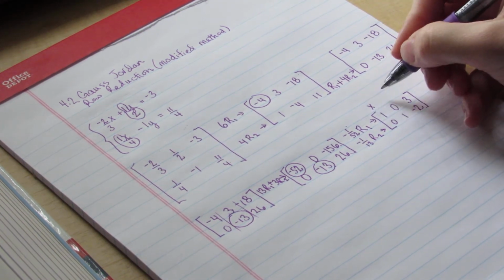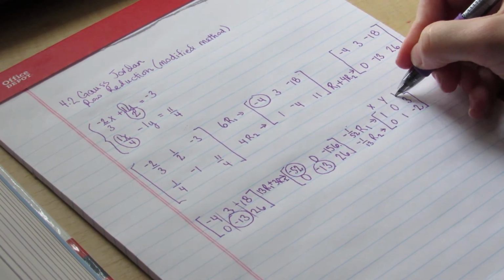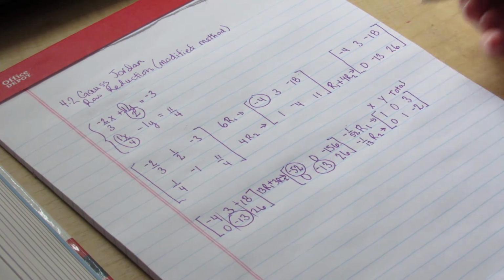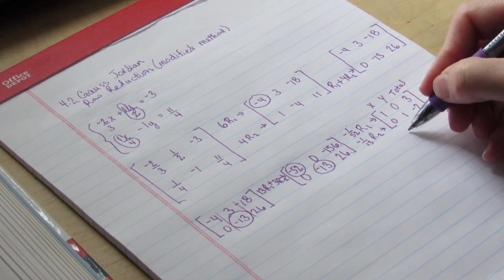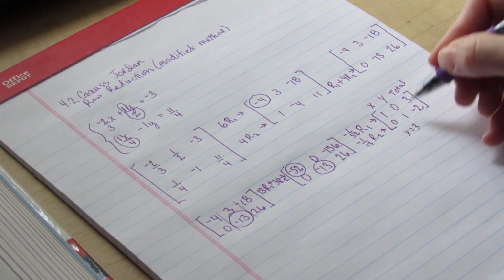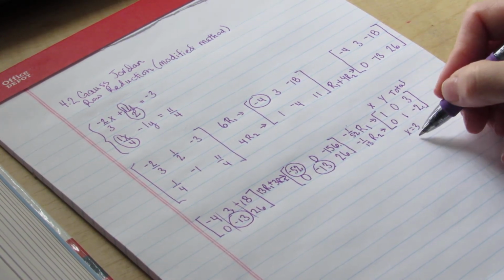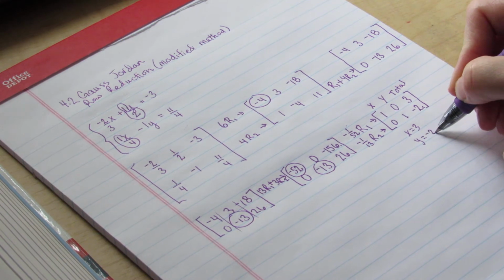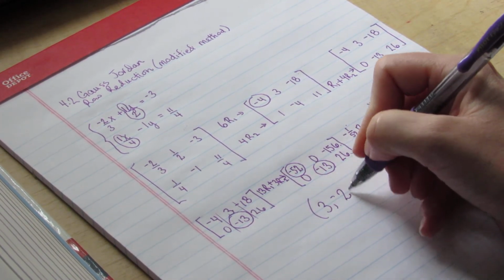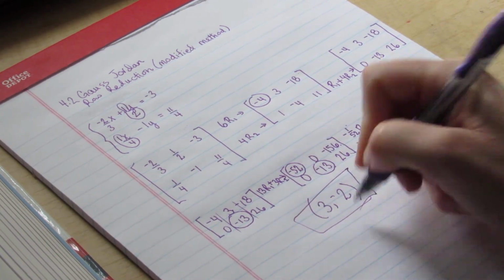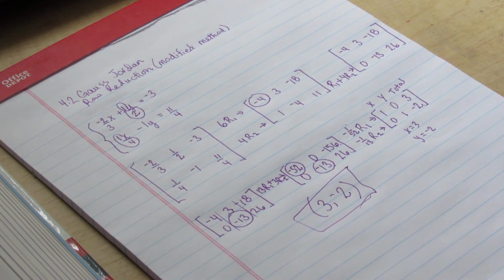Remembering that the first column was representing x's, second column was representing y's, the third column representing your totals, we have 1x is equal to 3, and we have 1y is equal to negative 2. So that tells us our point of intersection for this problem is 3, negative 2. And make sure you write that final answer as an ordered pair.